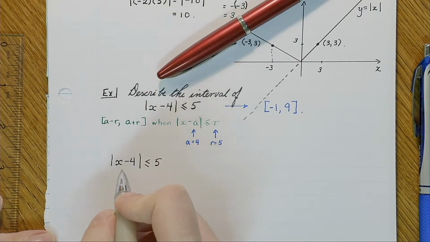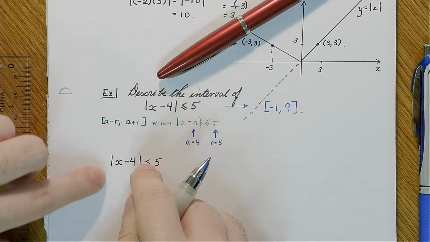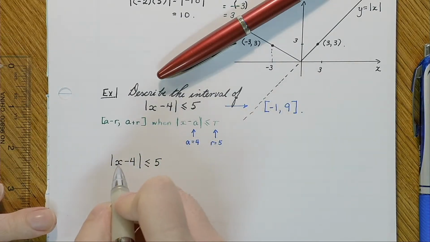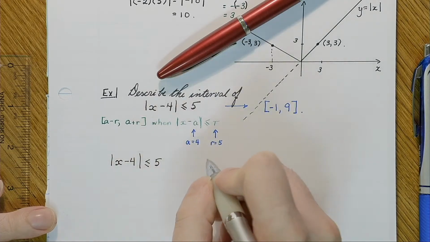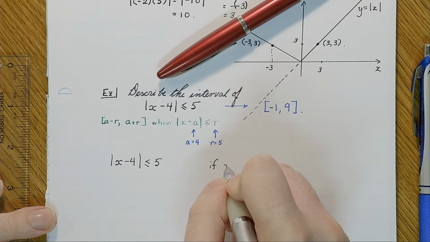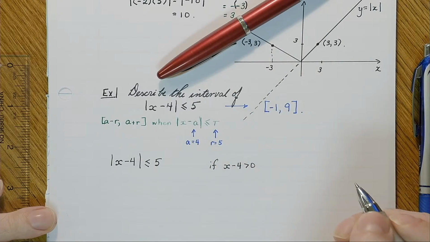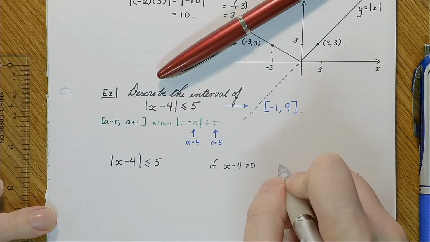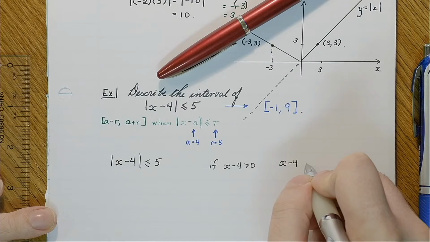Since this is inside of the function, I have to think of when this thing is greater than 0. So if that is greater than 0, I'm just thinking of x minus 4.